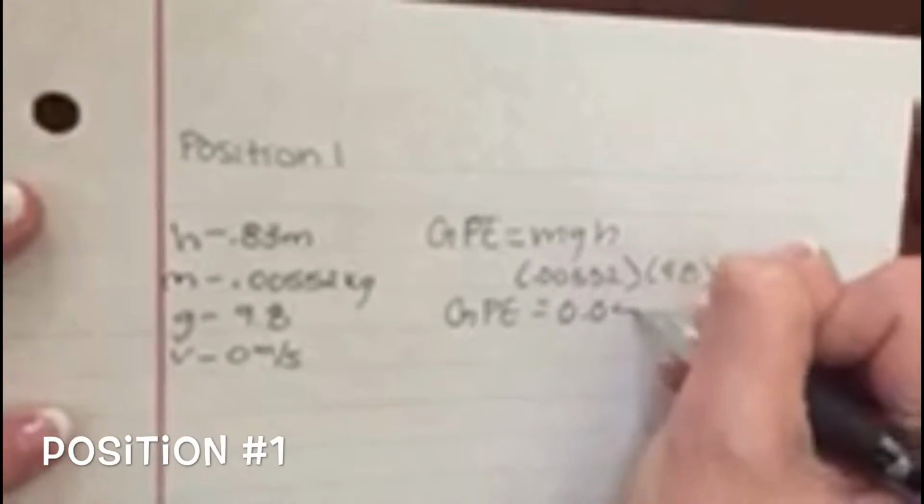So we are going to find our potential energy, and so we'll take 0.00552 times 9.8 times 0.83 to get a GPE equaling 0.0449 joules. So now we have to find the kinetic energy, which equals 1/2 mass times velocity squared.